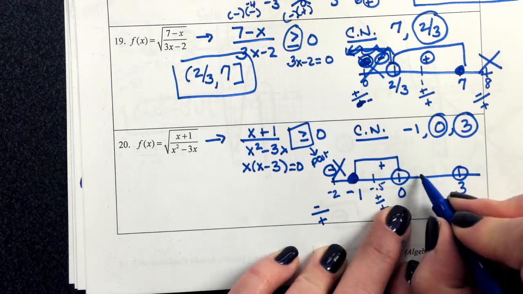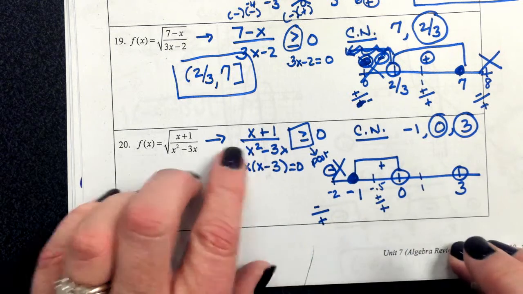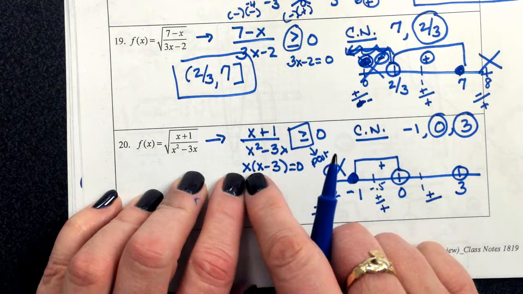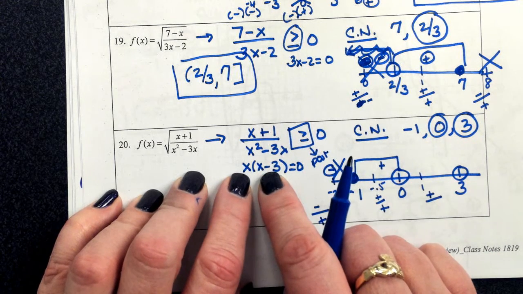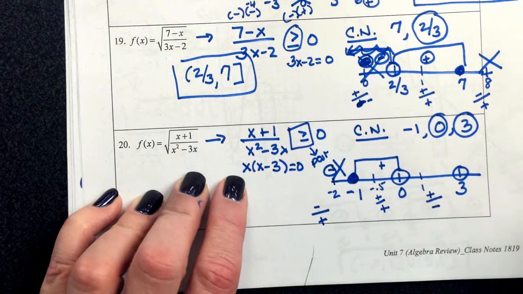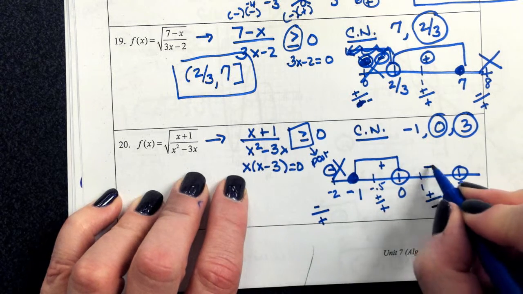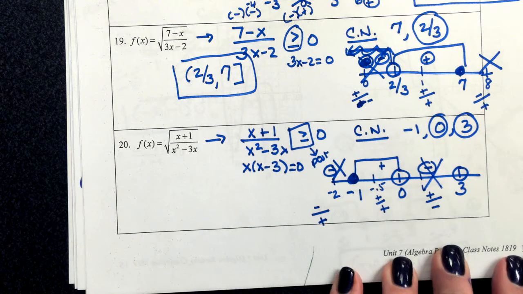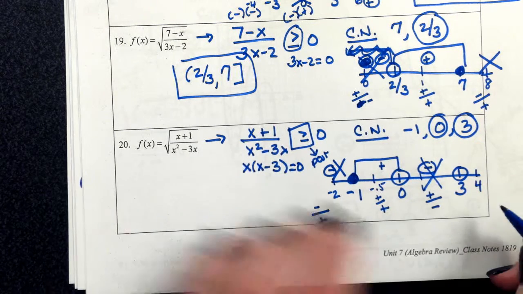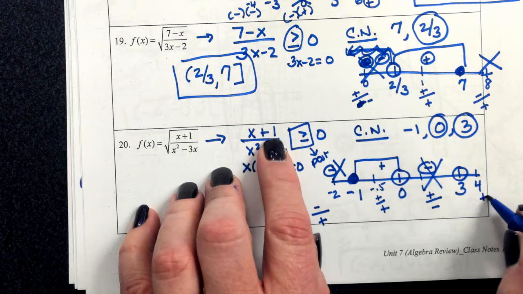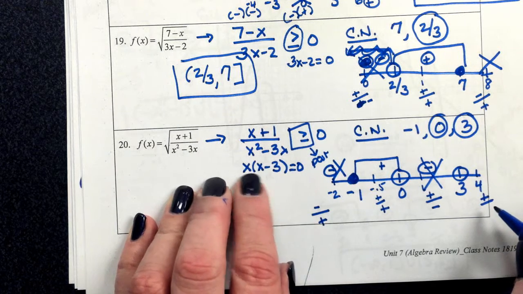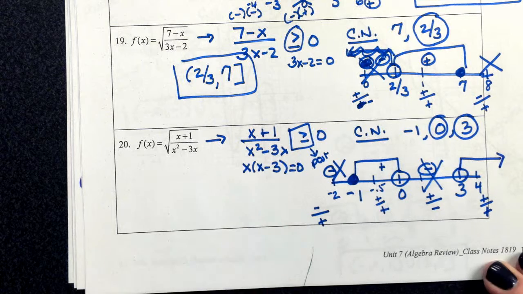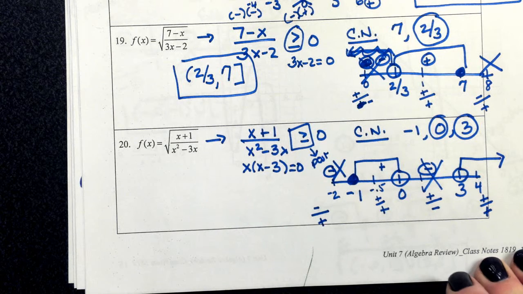Plugging in a number between 0 and 3, I'll plug in a 1. 1 plus 1 is 2 in the numerator, so that's positive. 1 minus 3 is a negative, times a positive, which is a negative. So I know I'm going to have negative numbers between 0 and 3, so no solutions between 0 and 3. Then if I plug in 4, 4 plus 1 is positive in the numerator, over 4 times 4 minus 3 is positive. So I'll have solutions greater than 3.